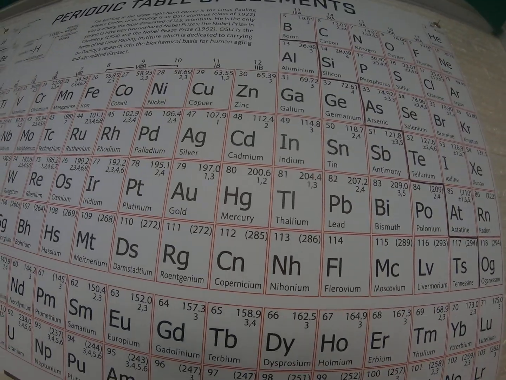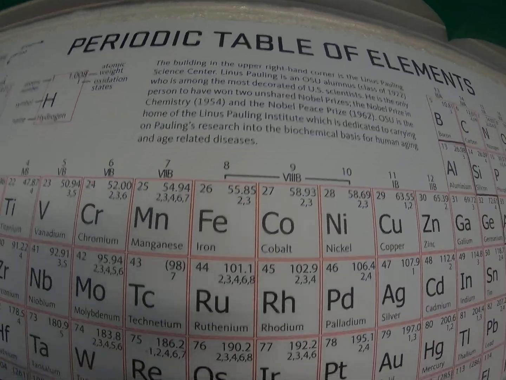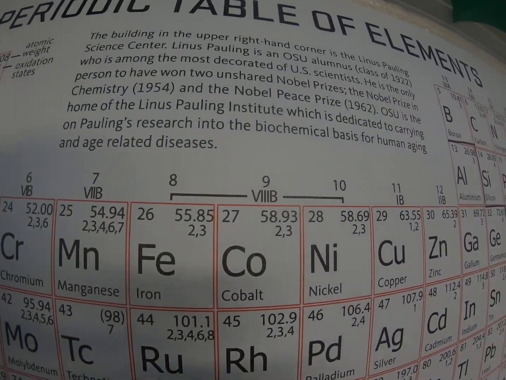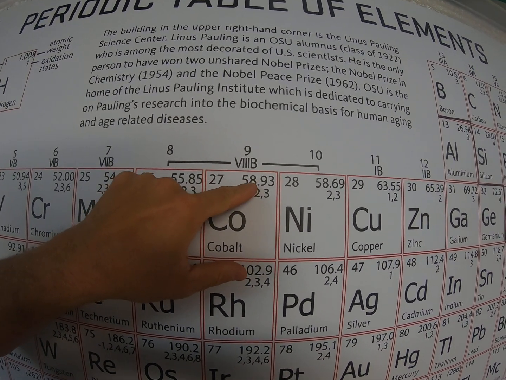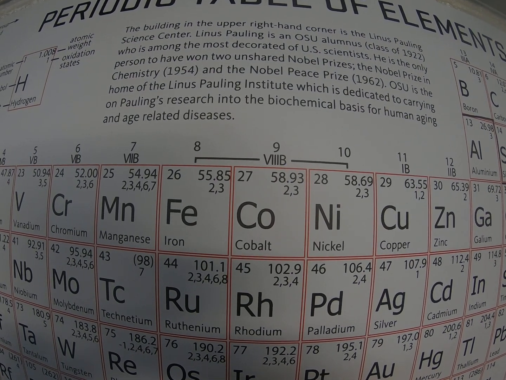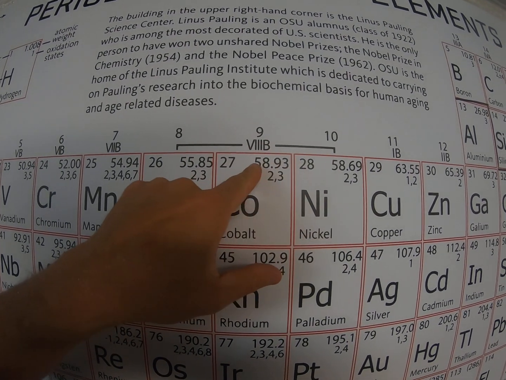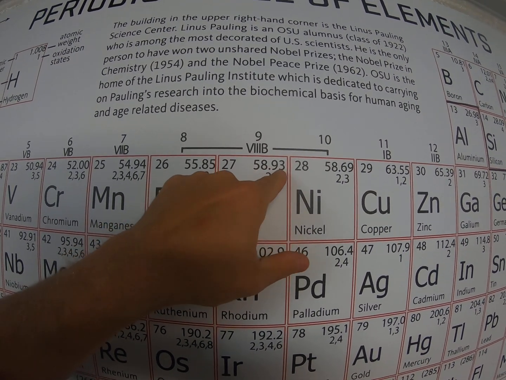So let's go to a more common one, like cobalt. Cobalt has an average atomic mass of 58.93 atomic mass units. And so that value is calculated just like you guys were doing with your money element.